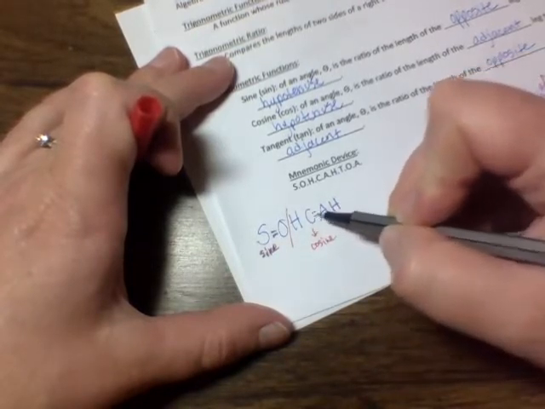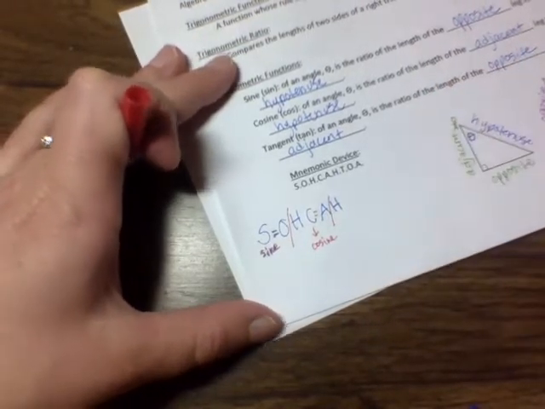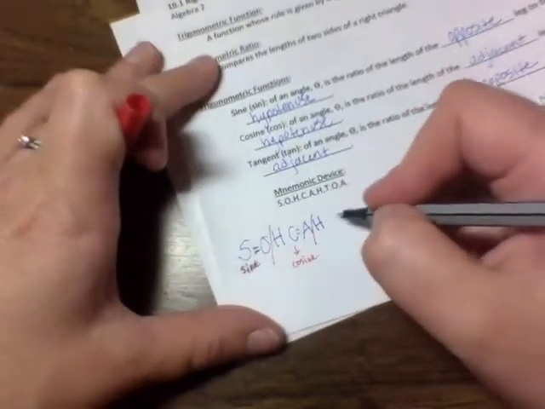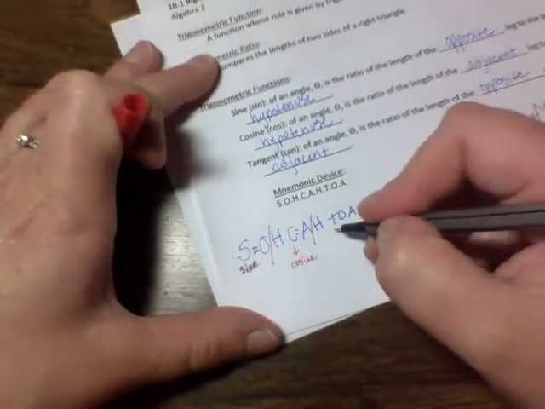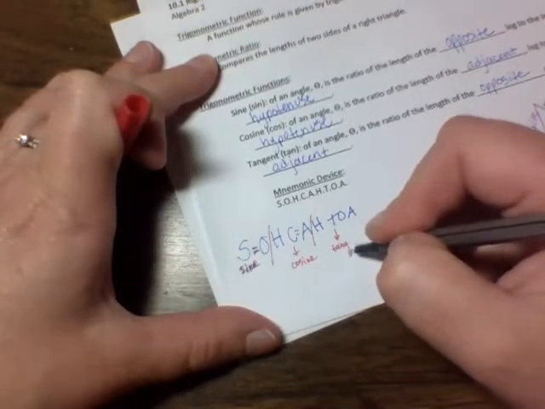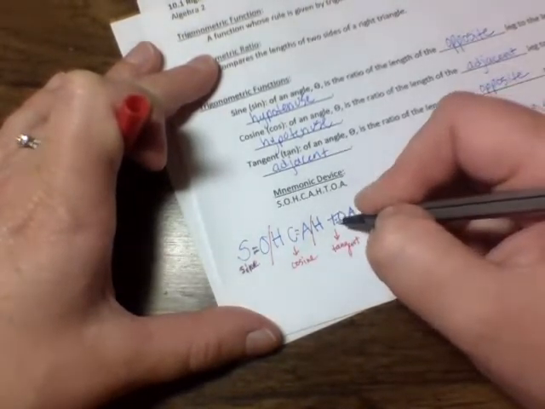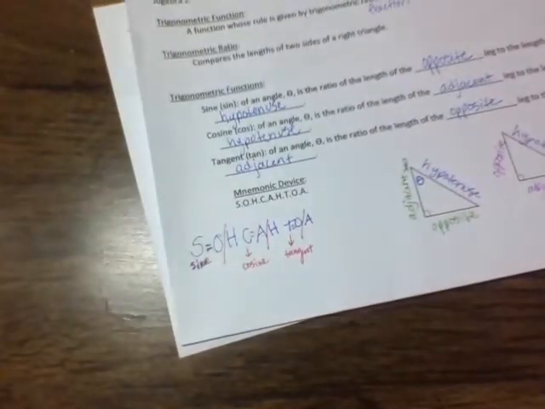And cosine equals adjacent over hypotenuse. And then the last one is TOA. And again, that's because T is for tangent. And that equals opposite divided by adjacent.